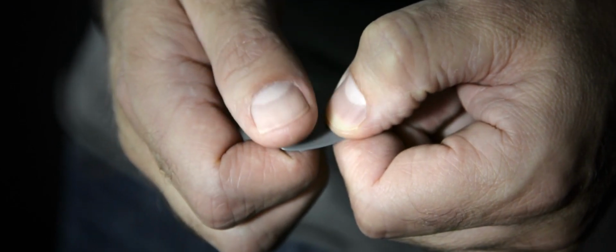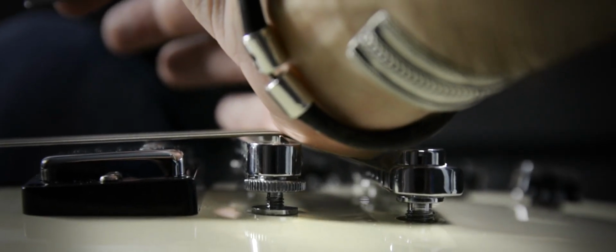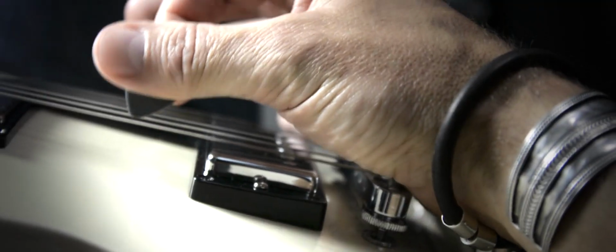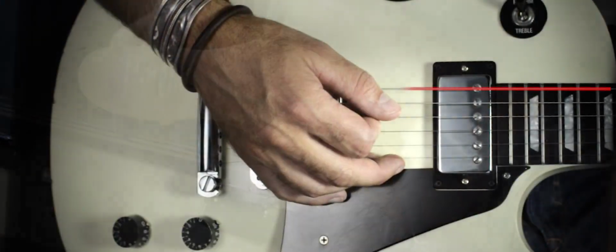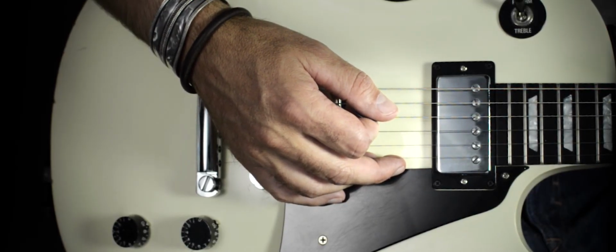Now, take your pick in the right hand between thumb and forefinger. Place your palm lightly on the bridge of the guitar. This will give you a convenient and firm position which allows you to strum more precisely compared to having your right hand hover freely above the strings. Now, pluck the E string 4 times at a slow tempo.